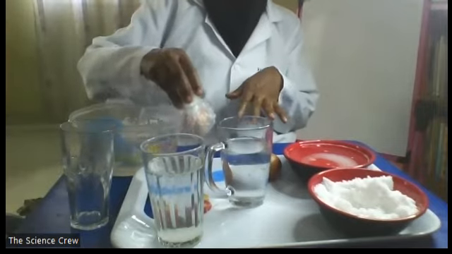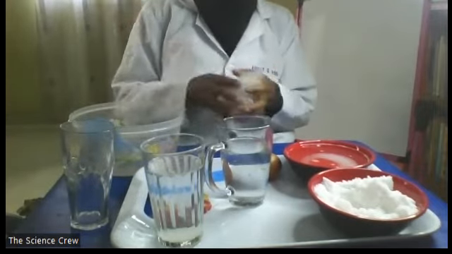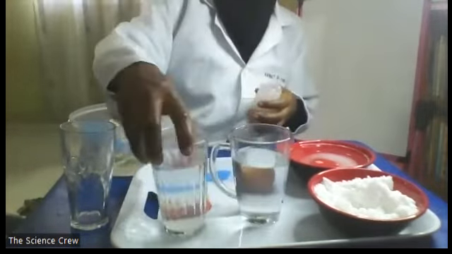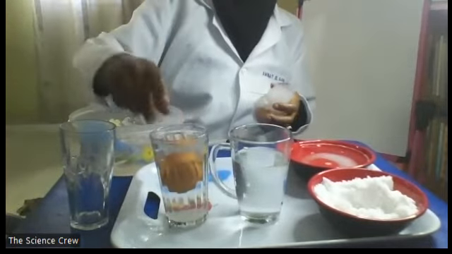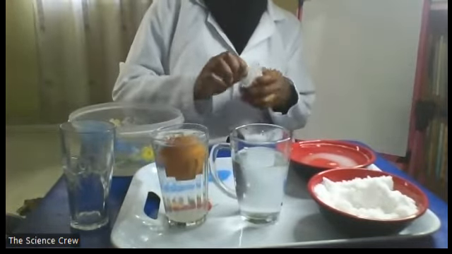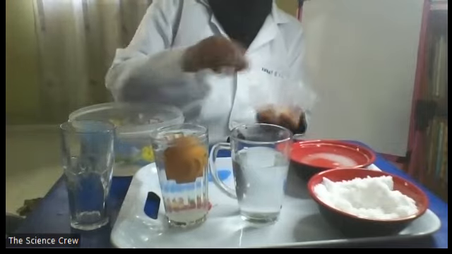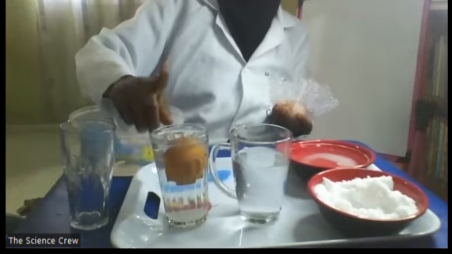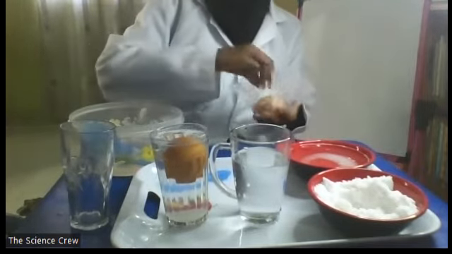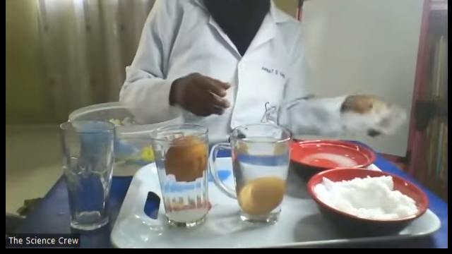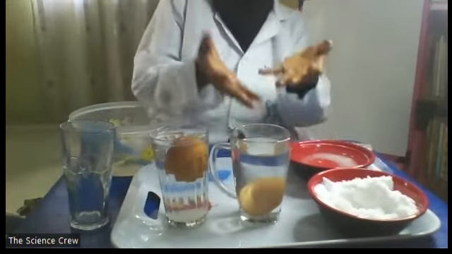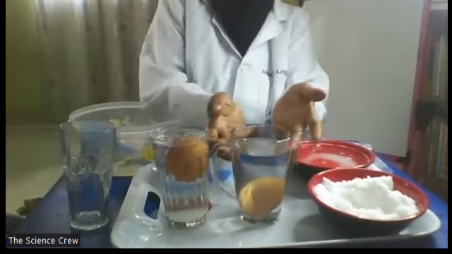So here in our experiment, we can say that our egg will float in salt water, right? The egg floats in salt water because salt water is heavier than the egg, but the egg would sink in fresh water because the egg is denser than the fresh water.